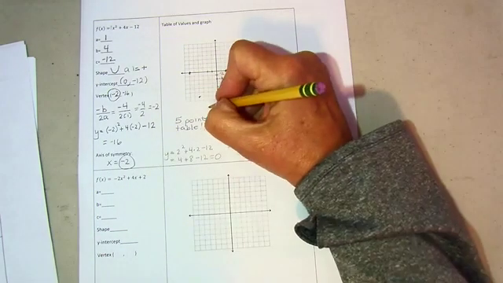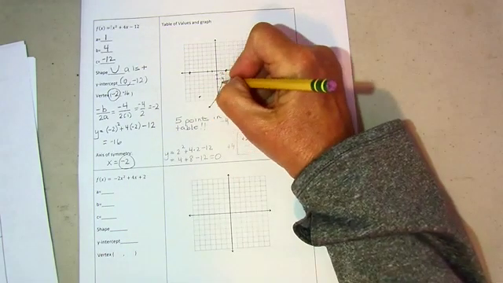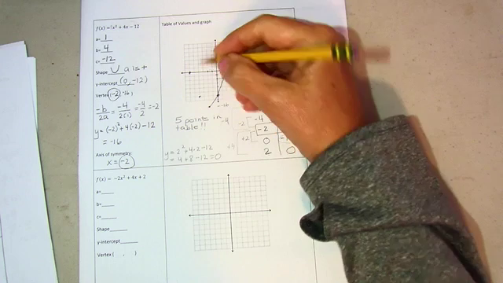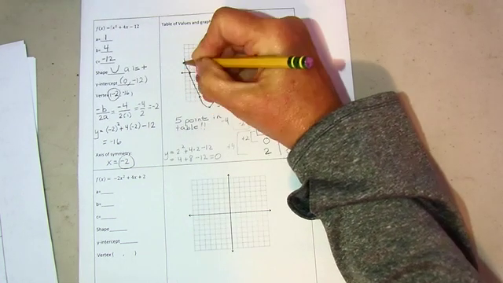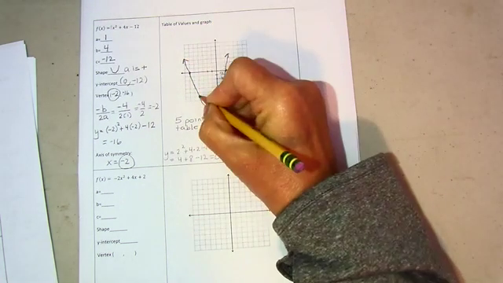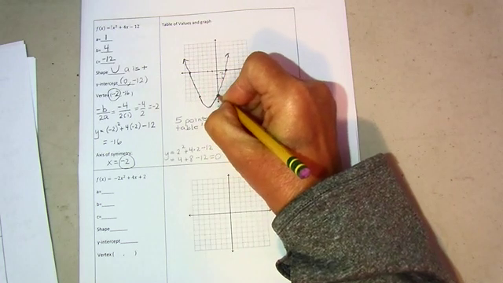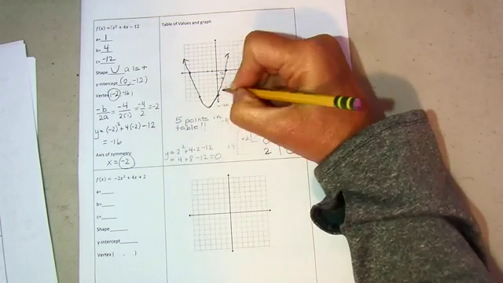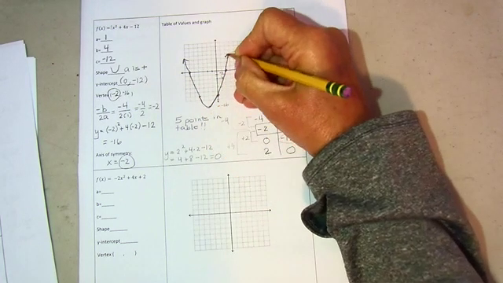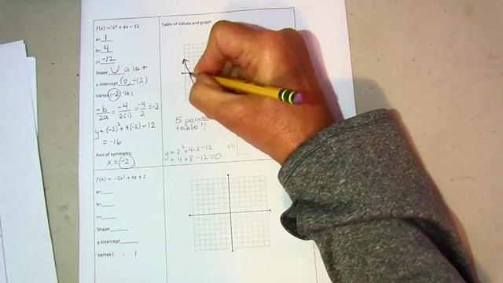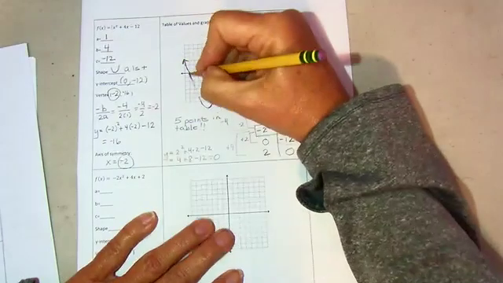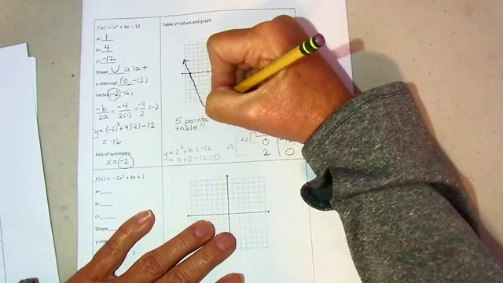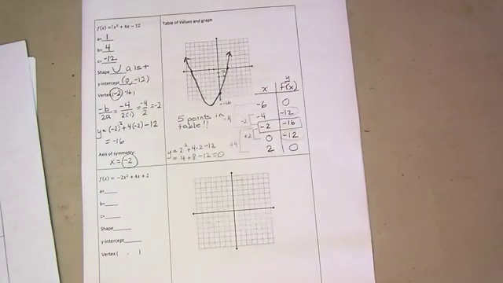So here we go. There. And there. And notice when I came down here, I did curve. Please make sure that you're drawing curves down here as best as you can. Yeah, here you go, Mrs. O'Toole. There you go. Okay, so there's my graph. All right, so let's do one more together.